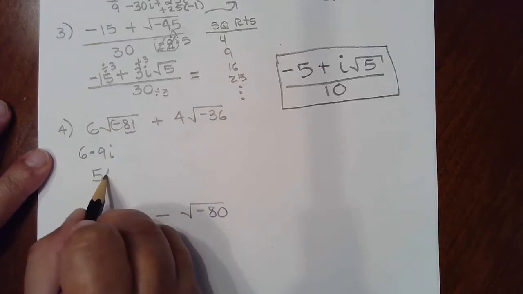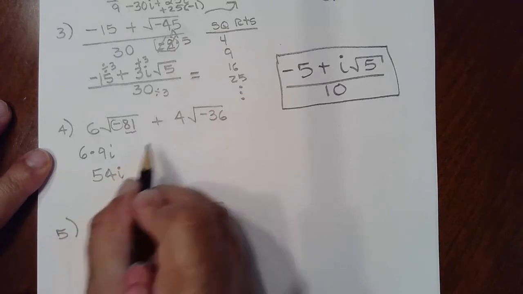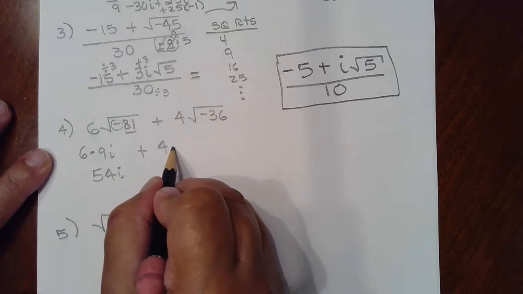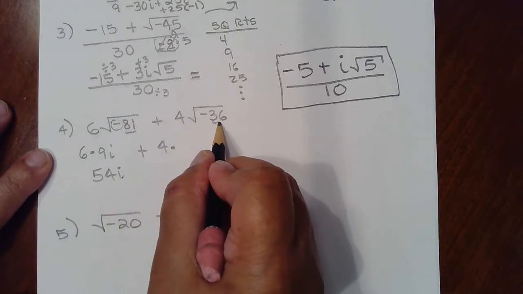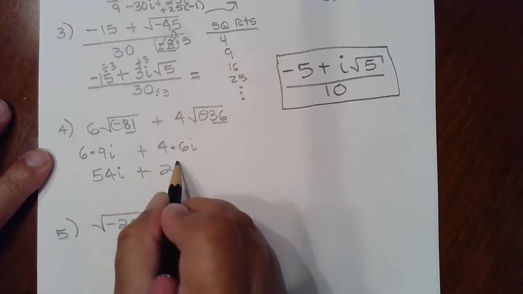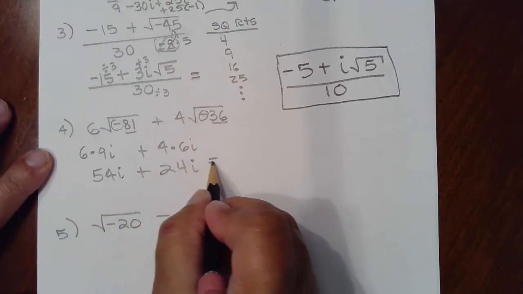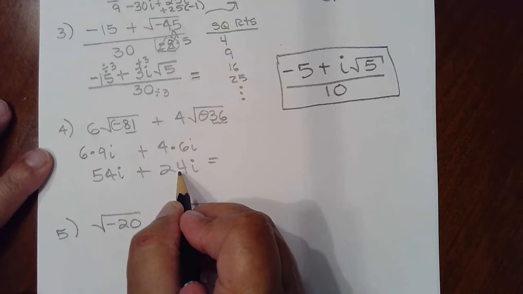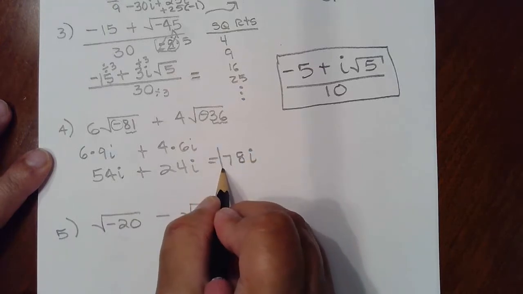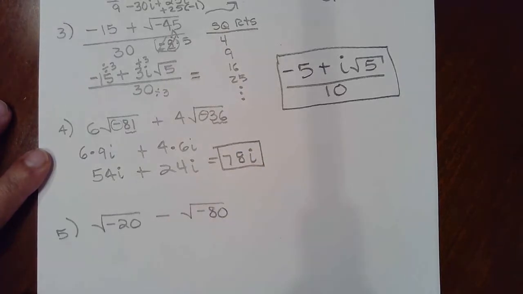That gives me 54i. Bring down the plus sign. 4 as a multiplier, multiplied by whatever you remove, and I'm removing 6i. So that's positive 24i. This was going to be 78i. And that's as simplified as that gets.